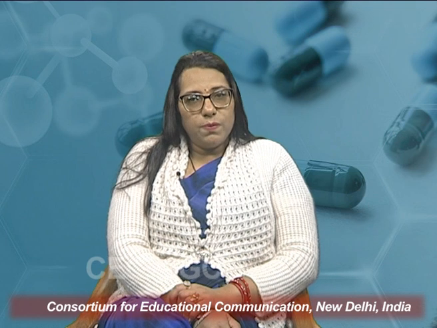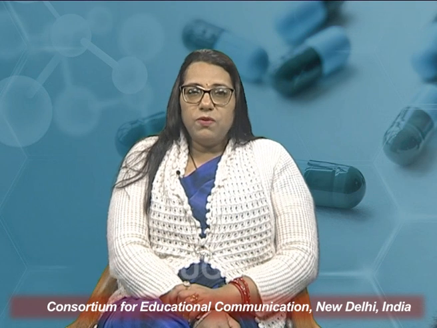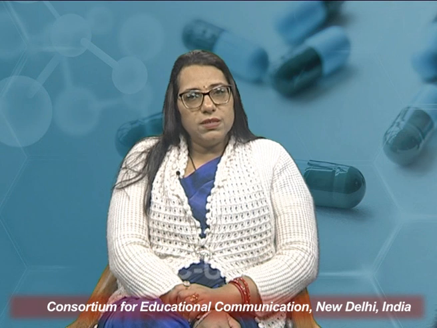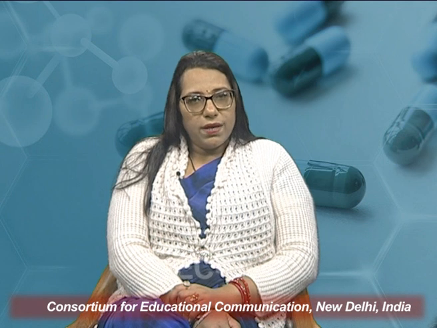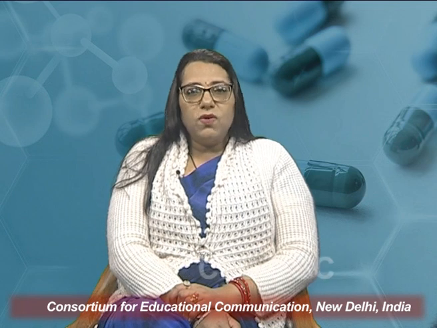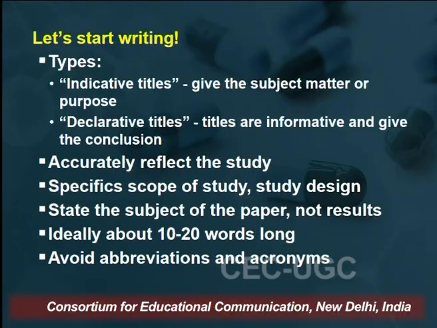It might specify the scope of the study and the study design. It should have the study design, a randomized control trial, for example. This type of study design, where we are telling our audience that it is a randomized control trial. State the subject of the paper, not the results. We are just giving broad information, not the actual results.